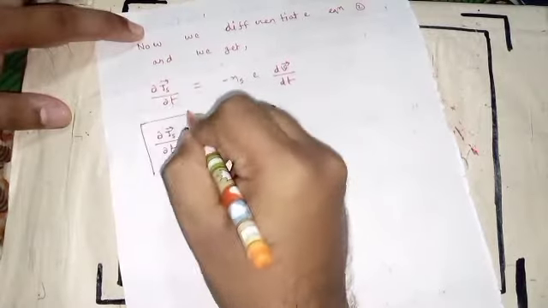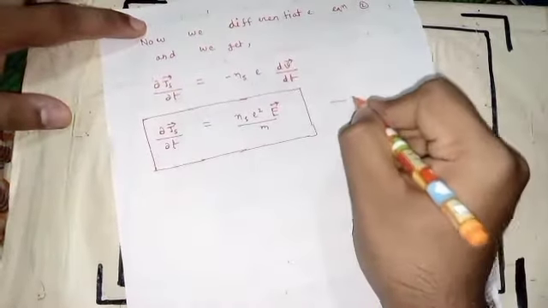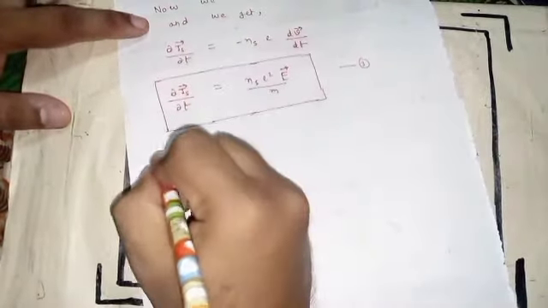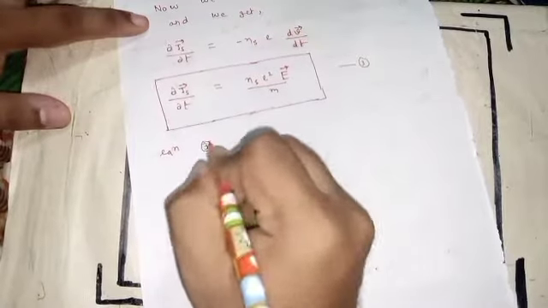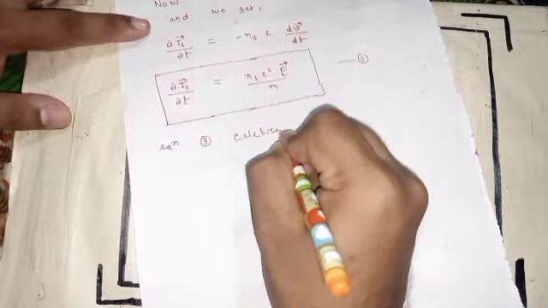This will be equation 3. So equation 3 is celebrated as the first London equation.